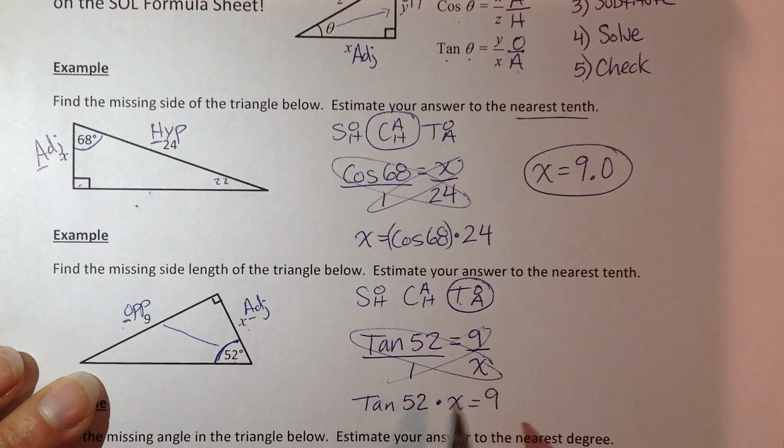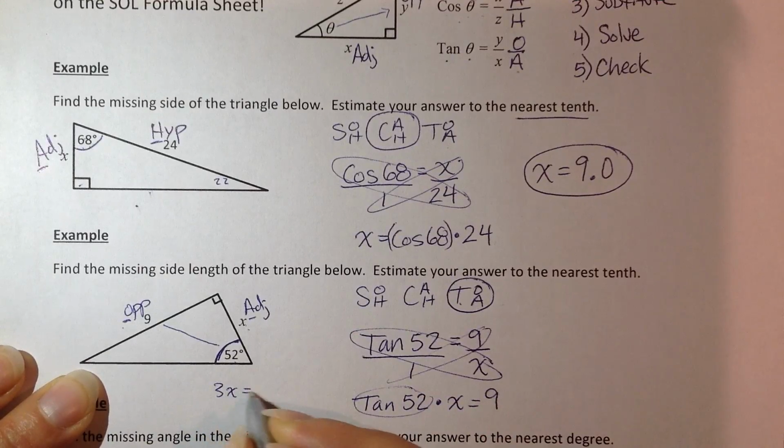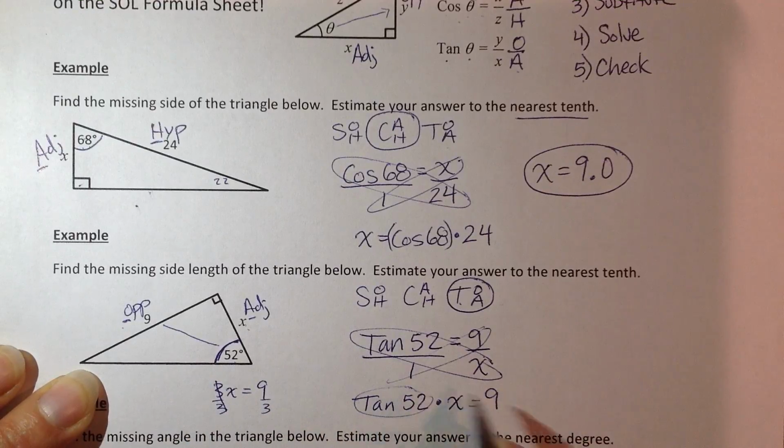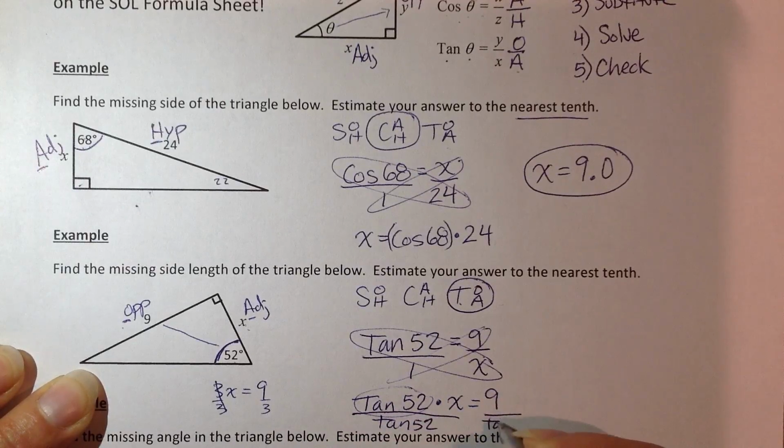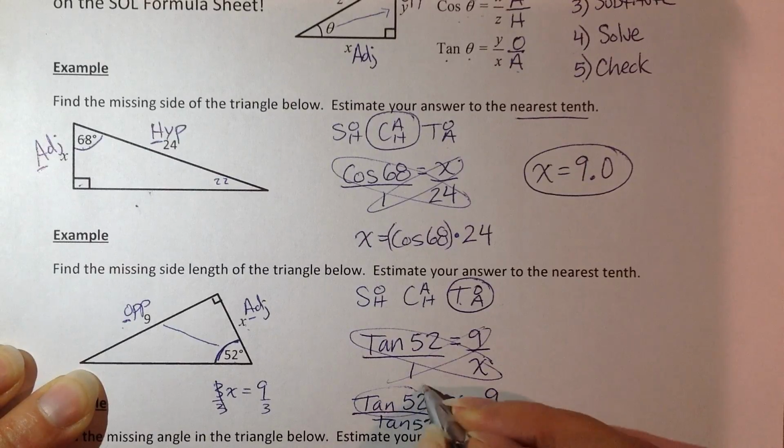A lot of students are a little stuck here. How do I solve this? Well, remember, this is just a number times x. Pretend you had 3x equals 9. What are you doing? The opposite of multiplication, division, right? So that's what you're going to do here. Tangent 52 is just a number, so I'm going to divide both sides by tangent 52. It's going to knock that out of there.